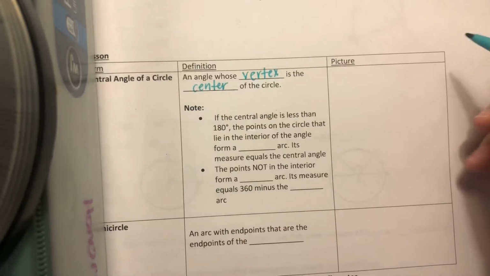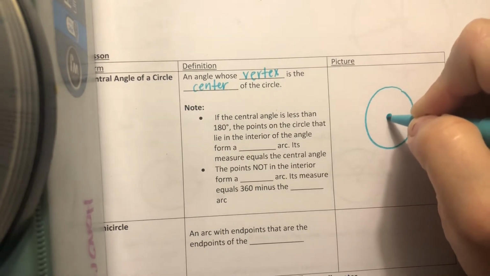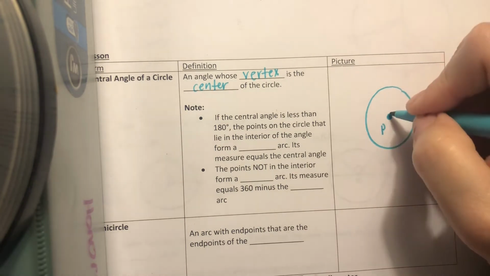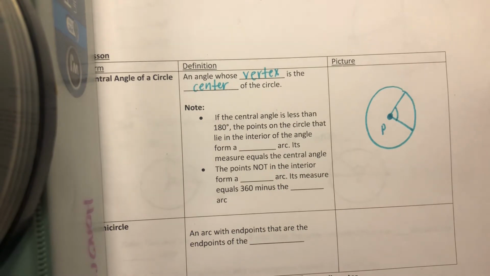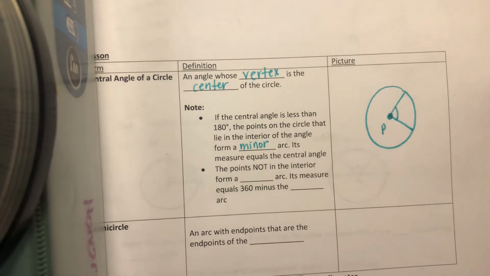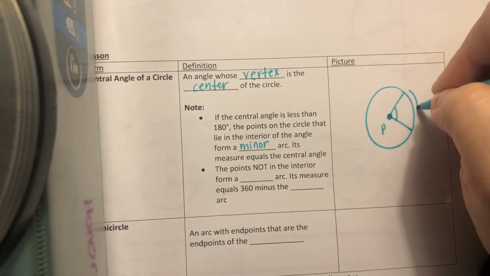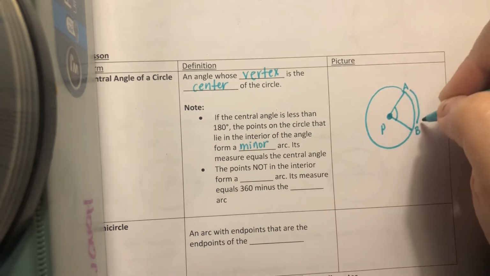Okay, so over here, if you have a circle and you put the center there, and we usually name circles by capital letters. So if you draw an angle in here like that, this angle is called a central angle, okay? And if the central angle is less than 180, then the points on the circle that lie in the interior of the angle form what we call a minor arc. So this right here would be a minor arc. If we had A, B, AB would be the minor arc.